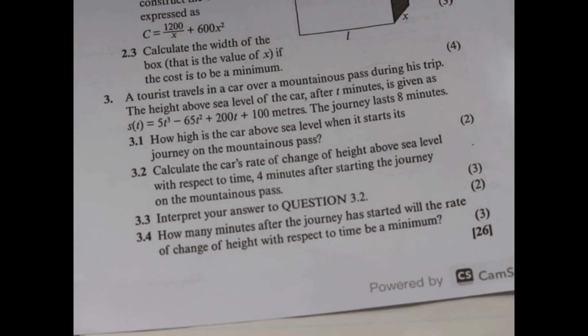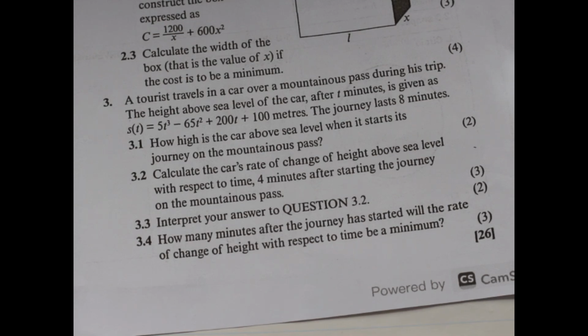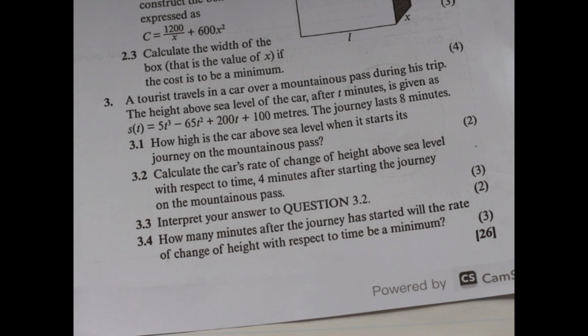Okay, so now let's go to 3.2. Calculate the car's rate of change of height. Remember, the subject of the formula is the height. Immediately when you say the rate of change of height, that means the first derivative. The first derivative has that kind of definition, the rate of change.